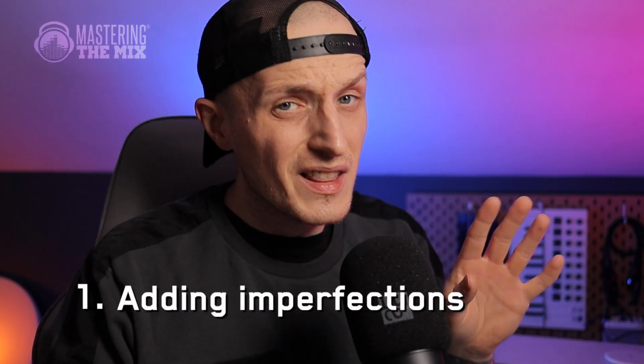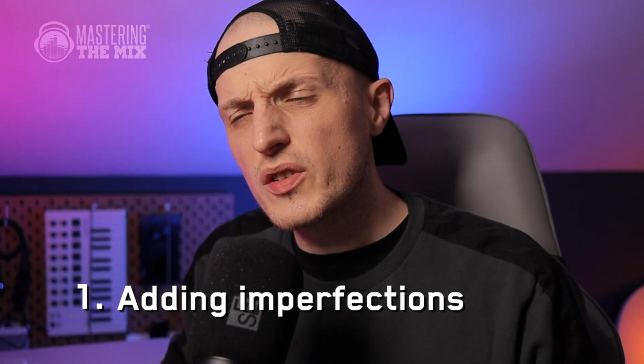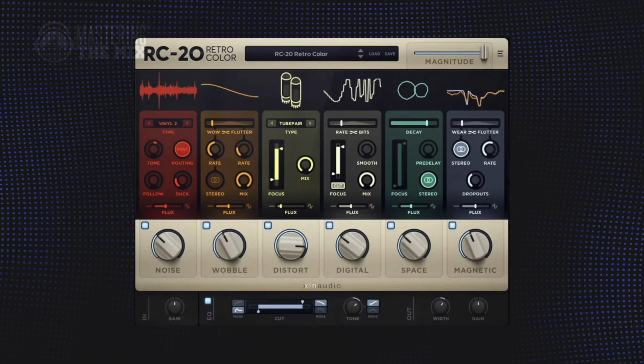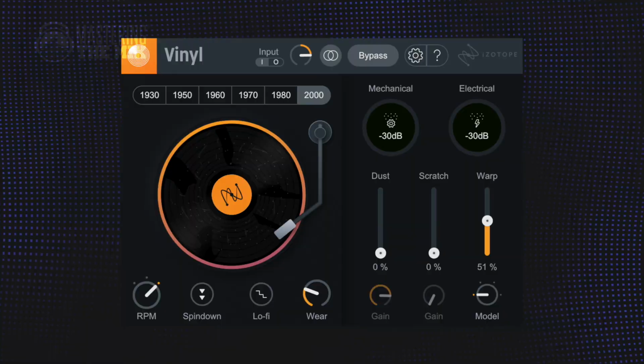We've all been taught to use only good quality sounds or shape the sound to be as clean as possible. While all of this is true, sometimes it can make your mix sound lifeless and without any character at all. There are various ways to add a little bit of uniqueness. One of the simplest ones is adding imperfections like noise, tape hiss, or vinyl crackle. For that, you can use plugins like RC20, Isotope Vinyl, or just add a recorded sample in the background. Plugins like those also have a wow and flutter option, which is another great thing to add.